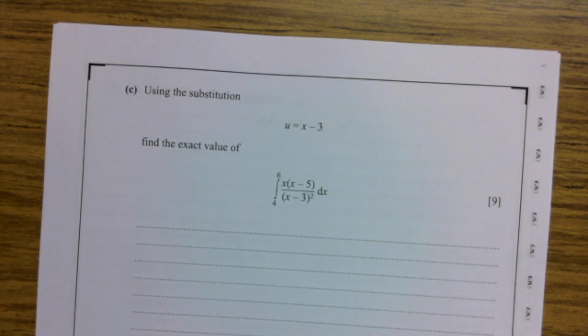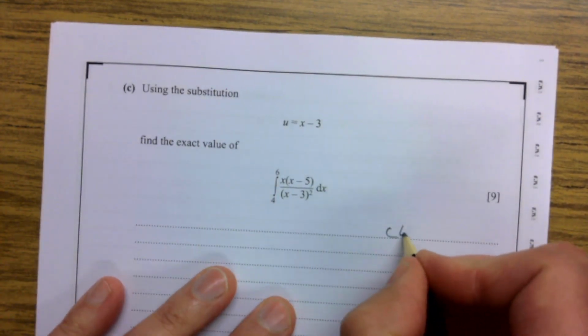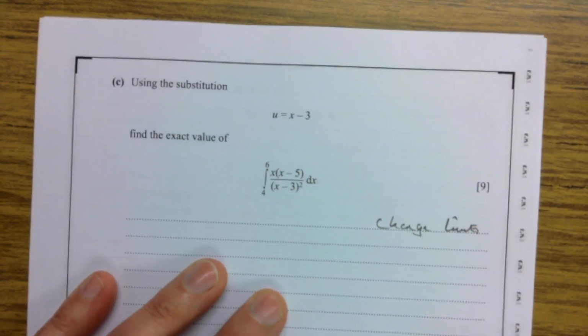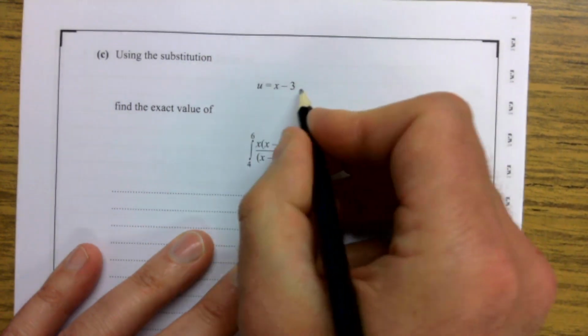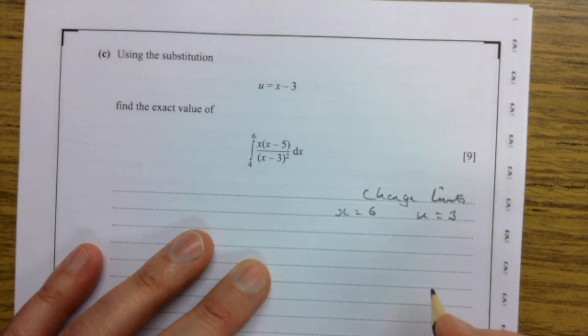Use a substitution u equals x minus 3 to find the exact value of this integral between 6 and 4. So we're going to change the limits, I think that's probably a good idea to do. Whenever x is 6, we take away 3 from it, and we get u is 3.